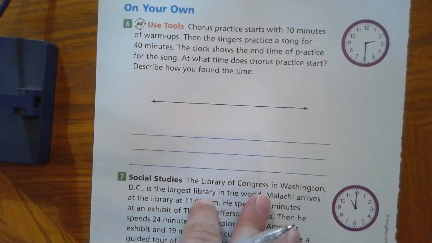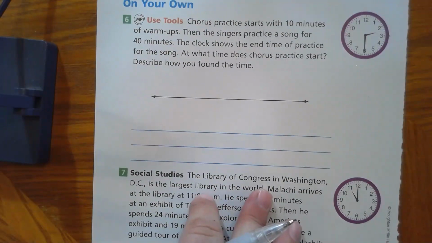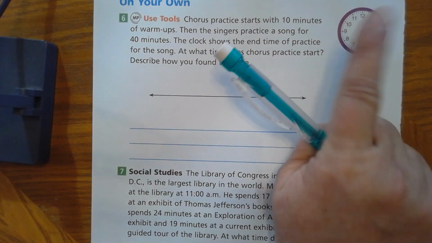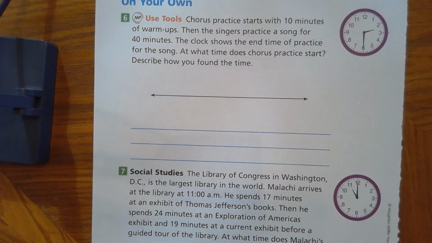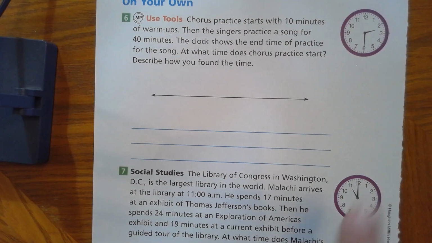Then, on the back side, chorus practice starts with 10 minutes of warm-ups. Then the singers' practice is on for 40 minutes. The clock shows what time this is. At what time does it start? So, you've got to figure out what time that is to be able to figure this out.